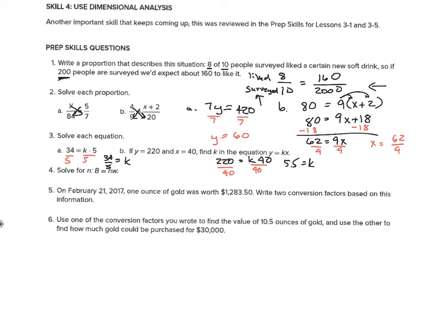Number 5, on February 21st, 2017, 1 ounce of gold was worth $1,283.50. So 1 ounce was worth $1,283.50. Sorry, I'm getting ahead of myself. They asked us to write 2 conversion factors based on this information. So there's the first one, and then it's money. And then the second one would be the reciprocal of that.